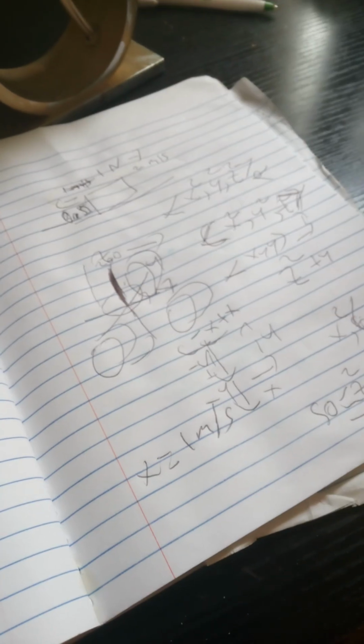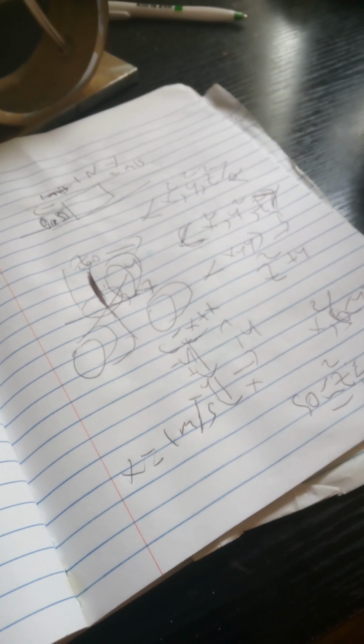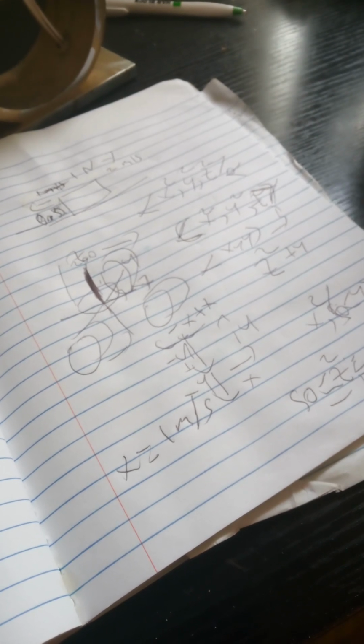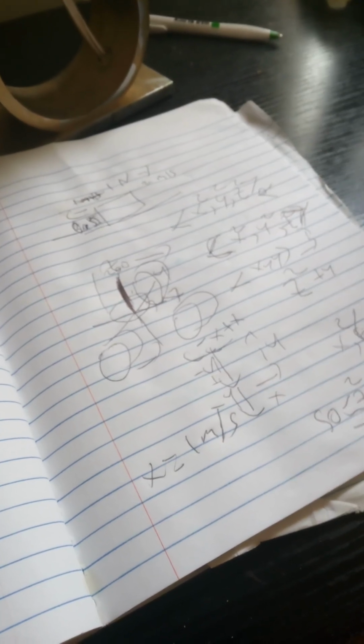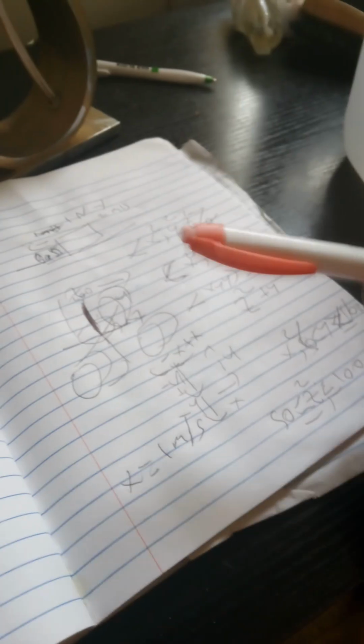So we've got X, Y, and Z. All you're gonna do is plug this equation into that equation.